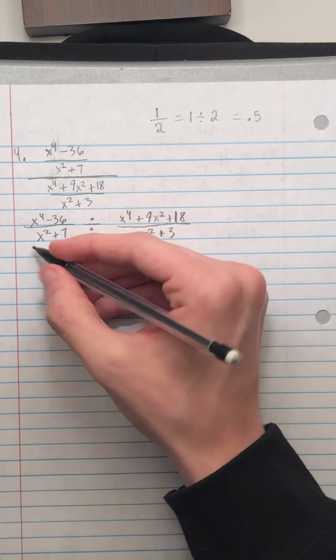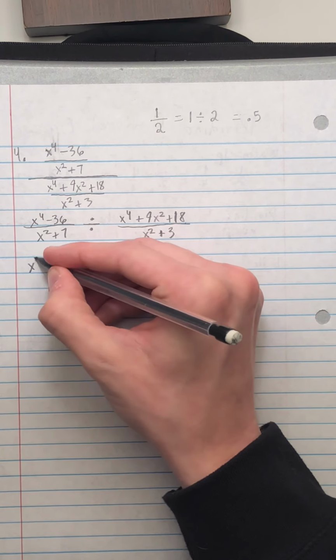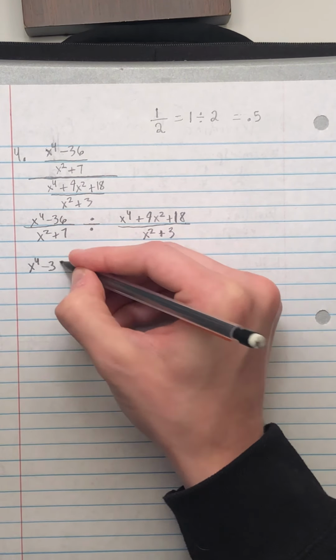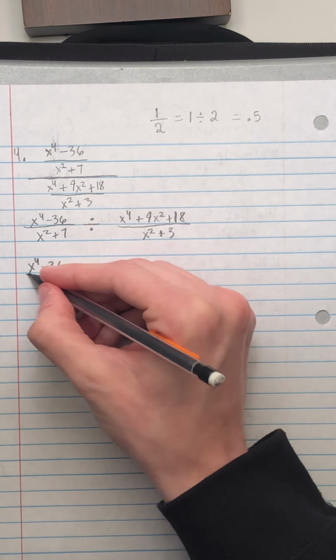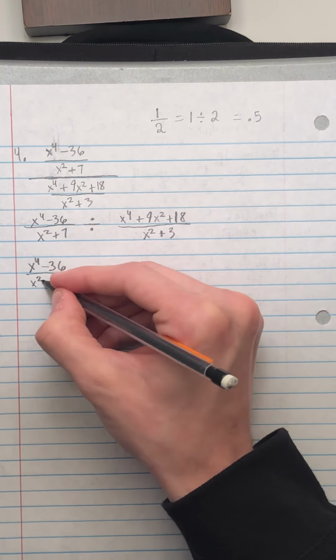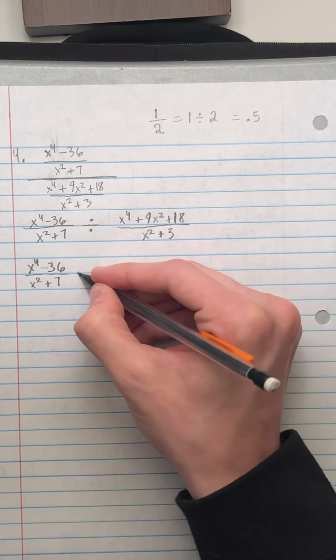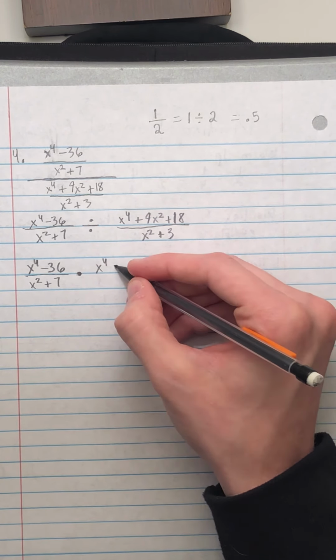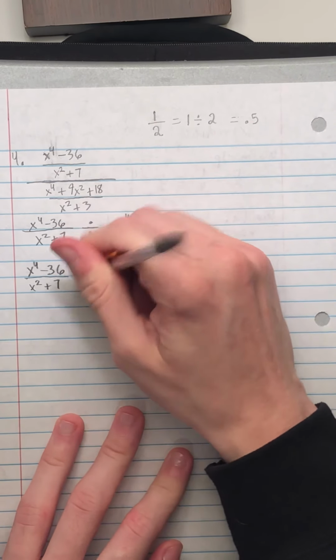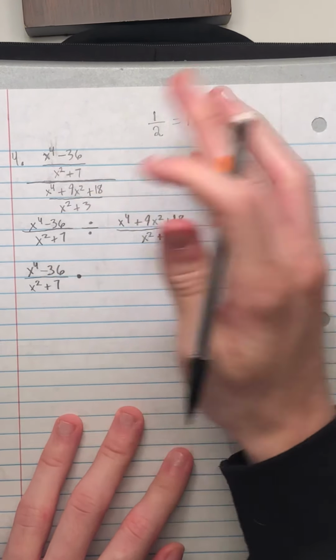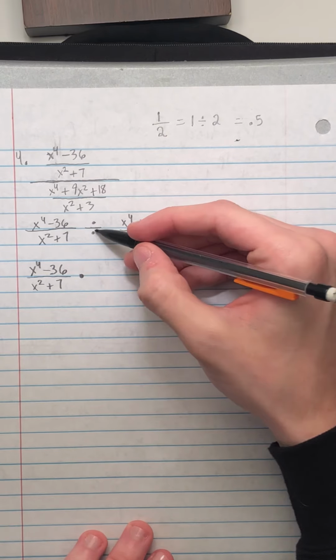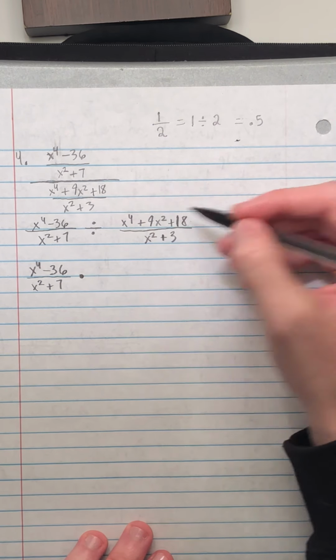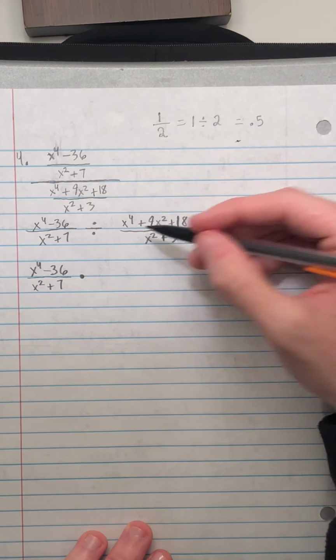So I have x to the 4th minus 36 over x squared plus 7 times x to the 4th. Oop, I almost forgot the most important part of today's lesson. When I rewrite it, it needs to be times the reciprocal, not times the same fraction.